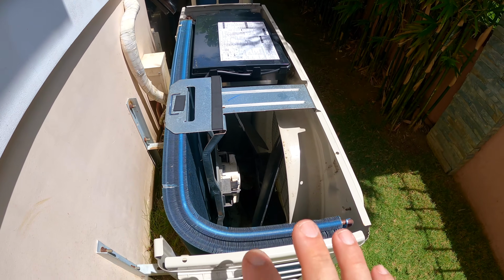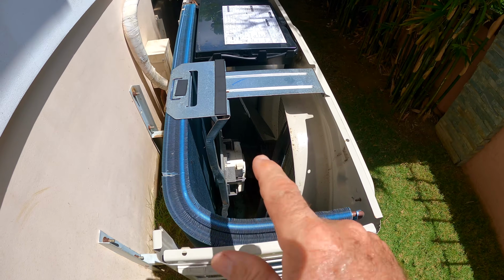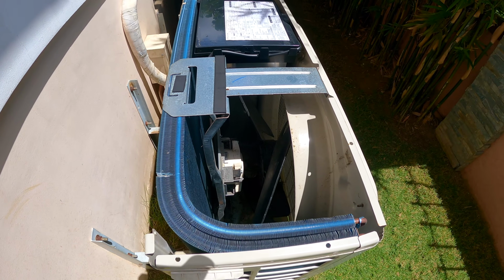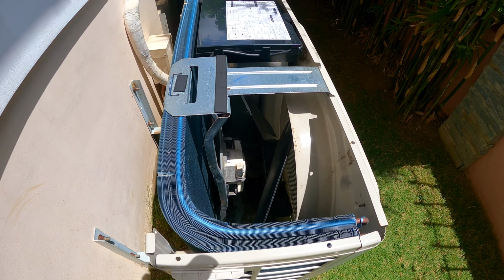And I can save, I believe, quite a bit of money by just replacing the fan motor myself without having to call in a technician.